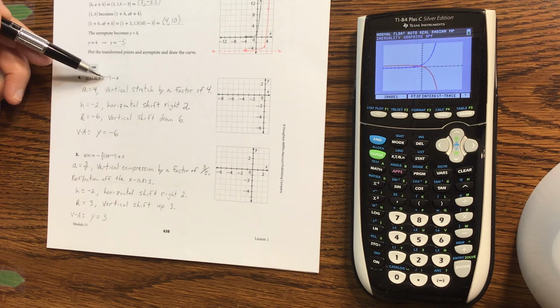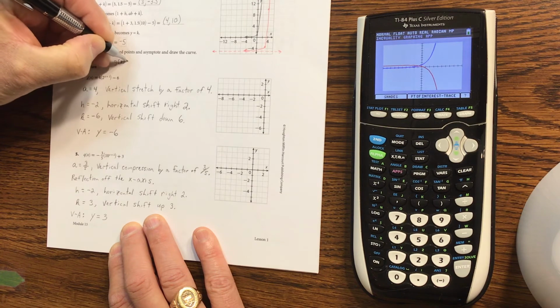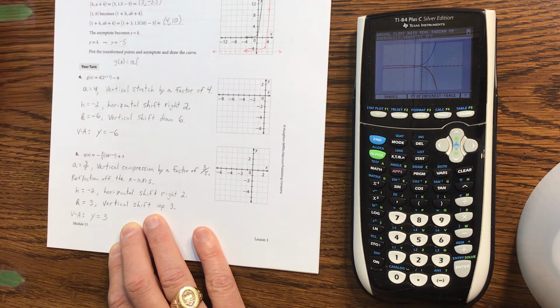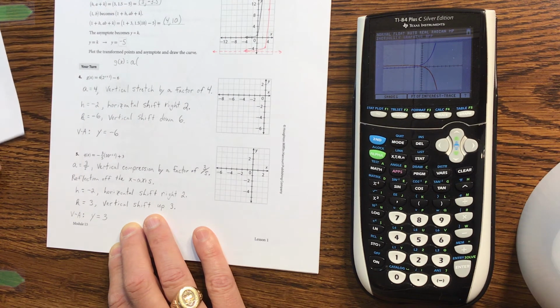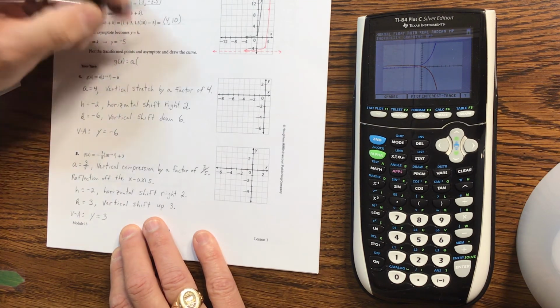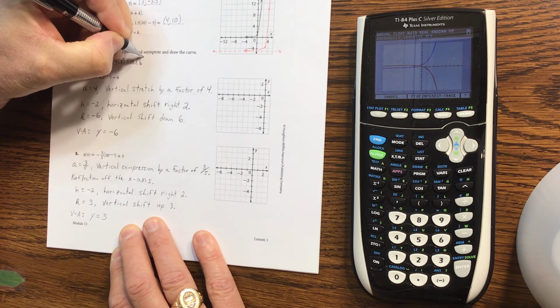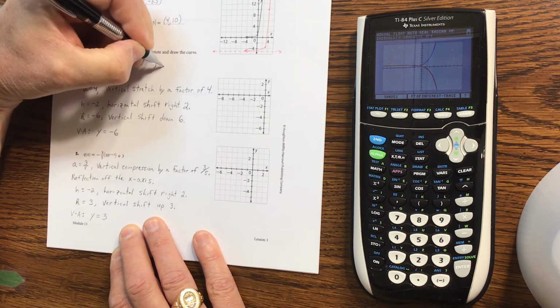Remember now, back in the transform function part, the way it's set up, it's your base, parentheses, x minus h, plus k.